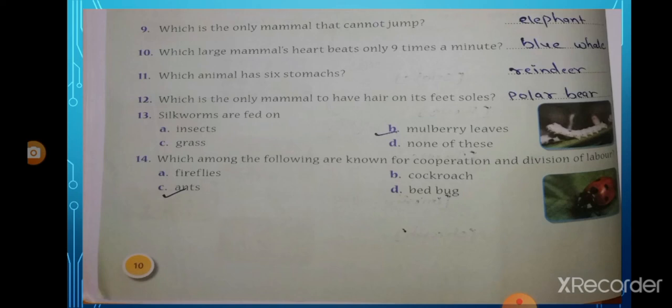Question number 14. Which among the following are known for cooperation and division of labor? The correct answer is C, ants. Ants are well known for their cooperation and division of labor.